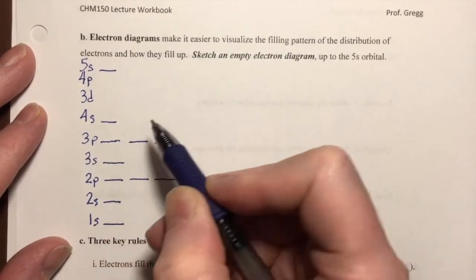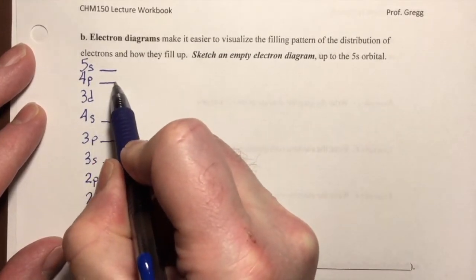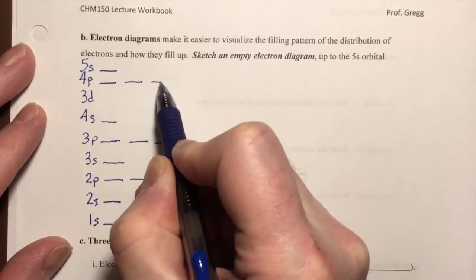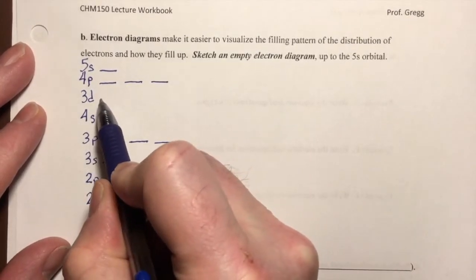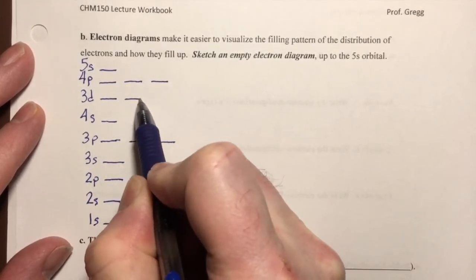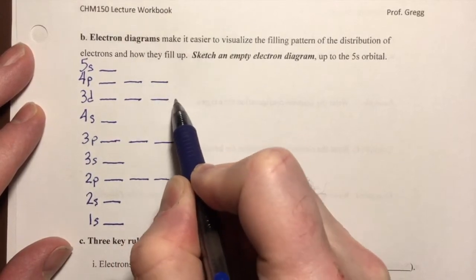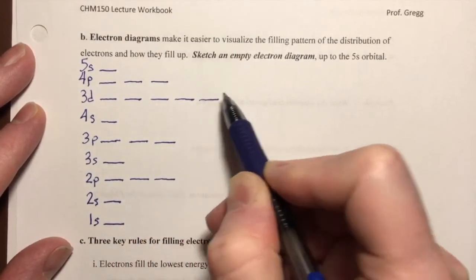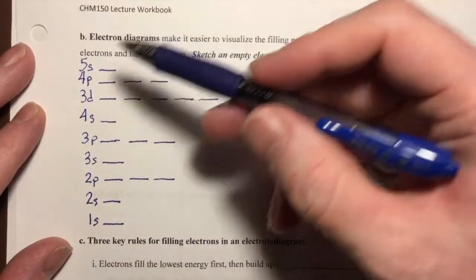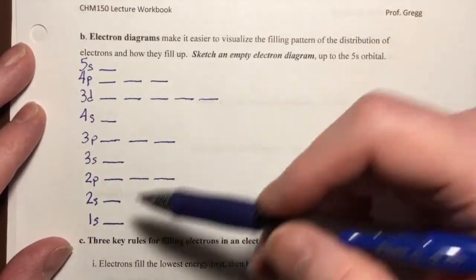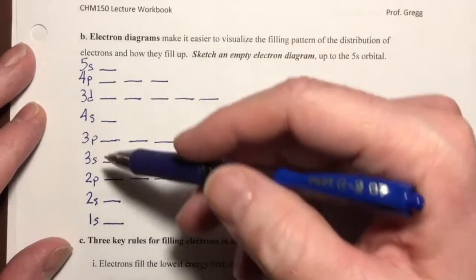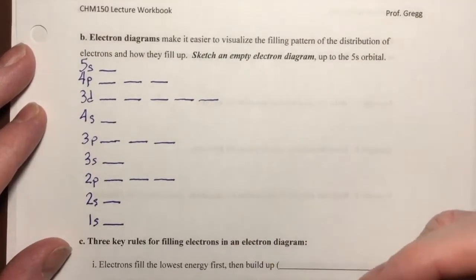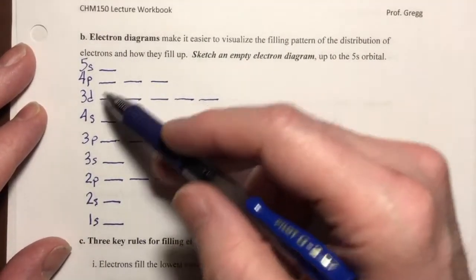P subshell, 1, 2, and 3. And everywhere we have a d subshell, we have 5 orbitals. And if I had an f subshell on here, then I would have 7. But I don't have any yet because we've only gone up to the 5s, and there are no f orbitals yet in that sequence. So let me explain what we're looking at.